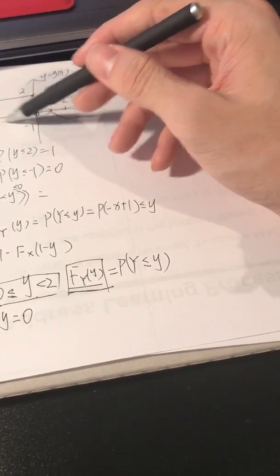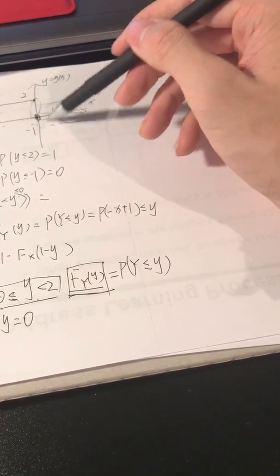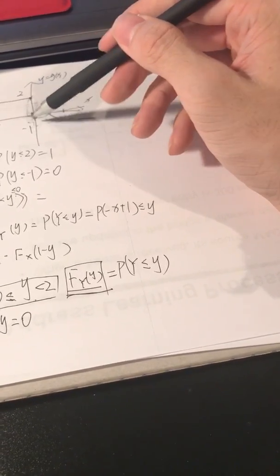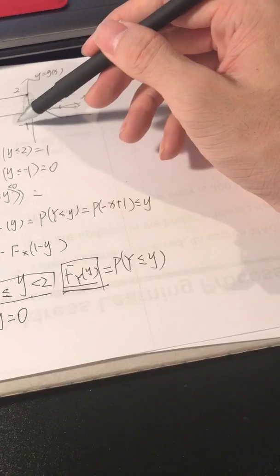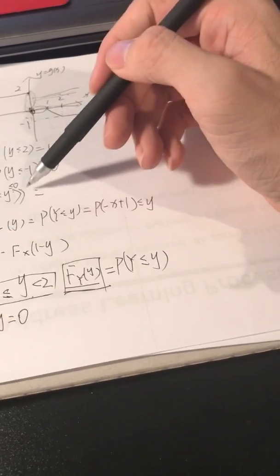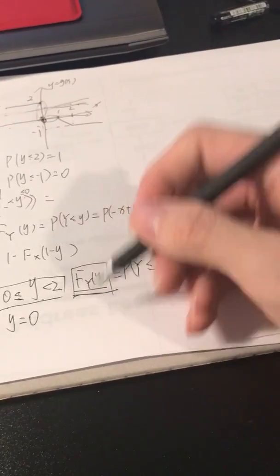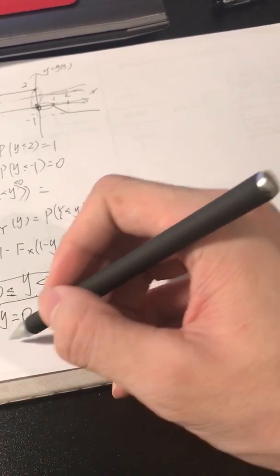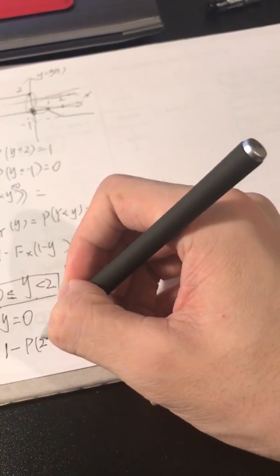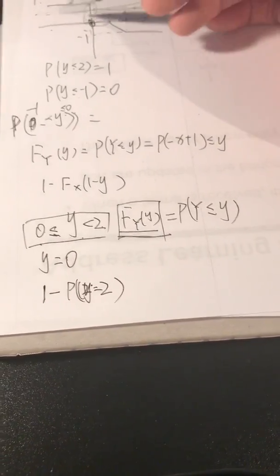Since in this part y can be any value in the interval from -1 to 2 except 2, since y is in this interval from 0 to 2, this probability can be written as this, the probability where y is equal to 2.